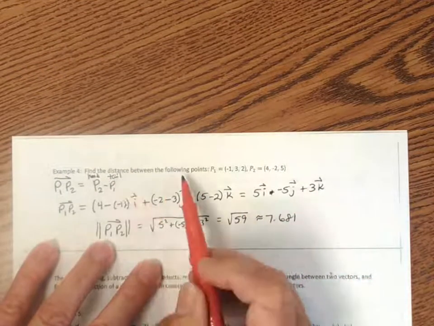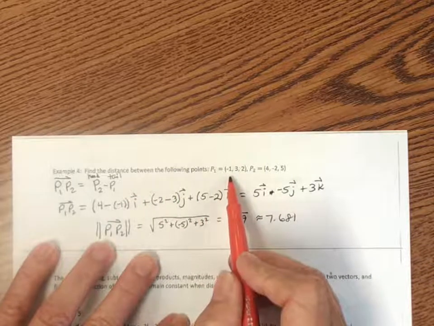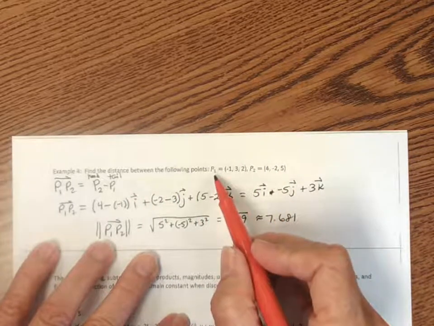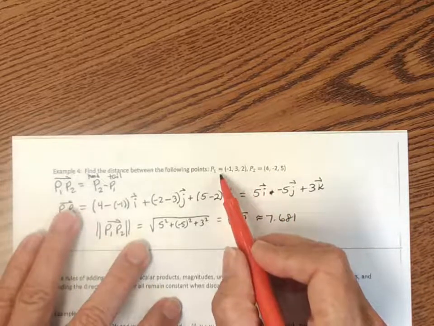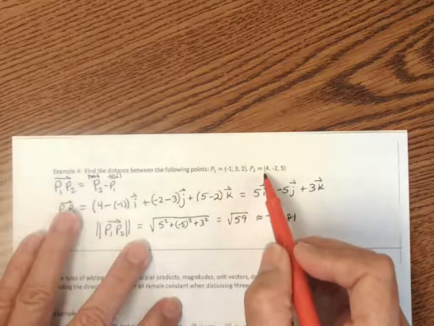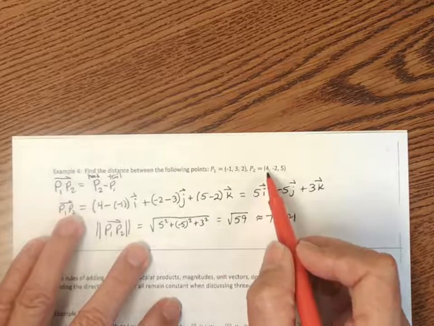Okay, turning over. And again, I apologize, I'm just trying to talk you through these. If I want to find the distance between the following points, going from point 1 to point 2, point 1 is the tail, point 2 is the head, where we finish.